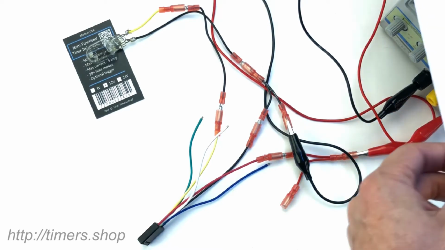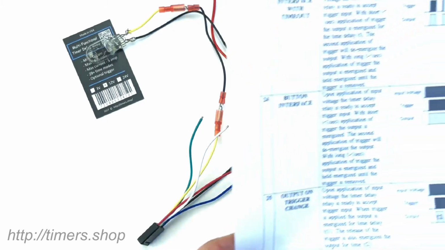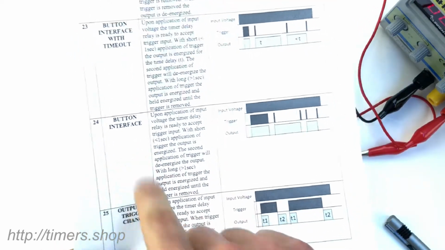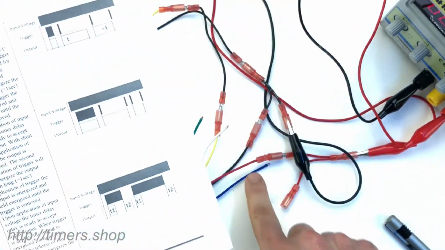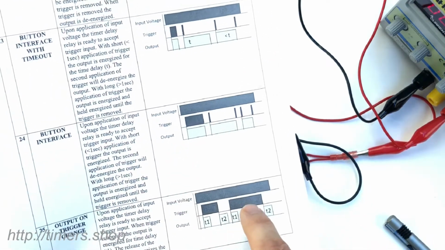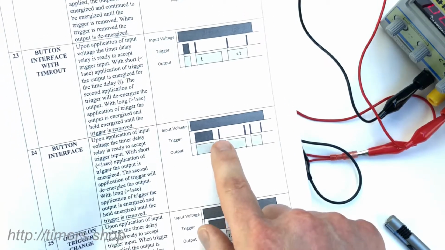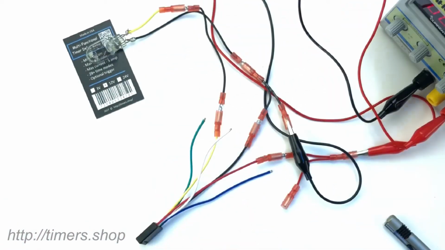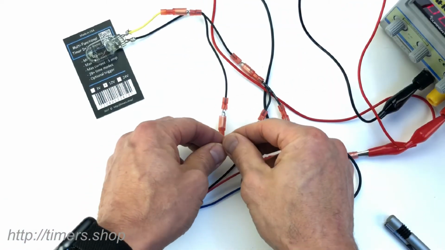Okay, so let's look at one more interface. Let's look at the button interface 24. This is where you can make the switch, you use the button versus the switch. So when we touch the trigger the first time, the light will come on, and when we touch the second one, the light will go off. So that's the function 24.